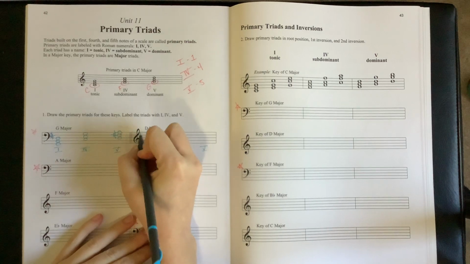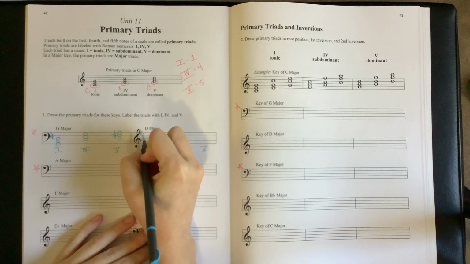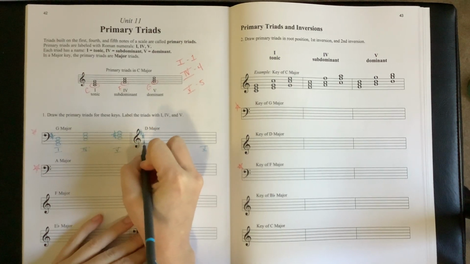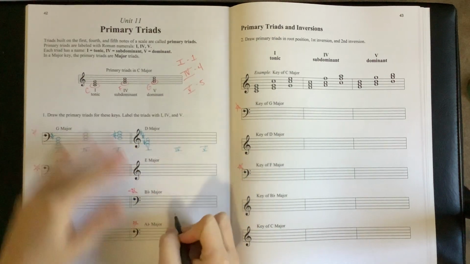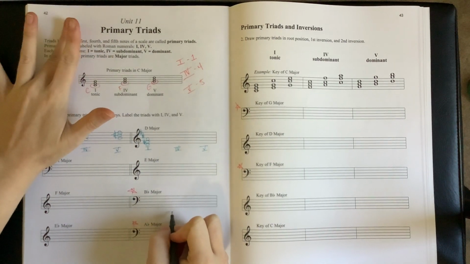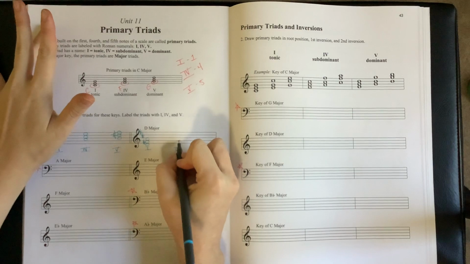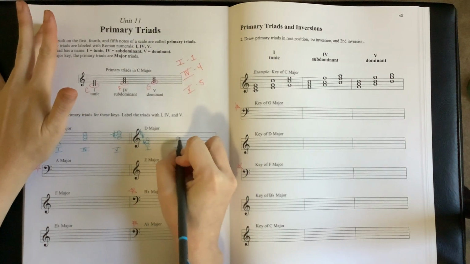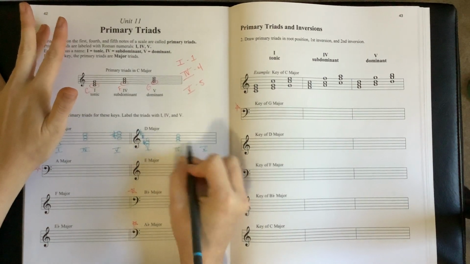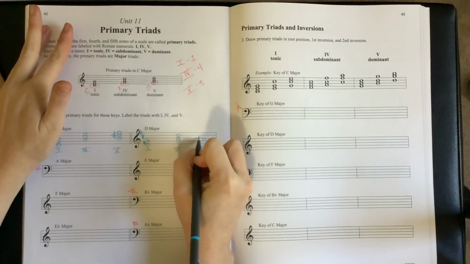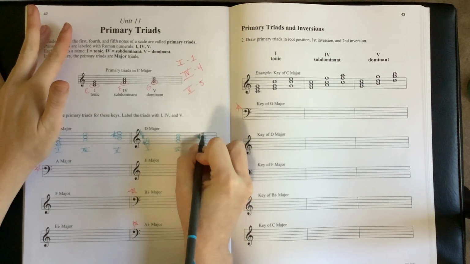So D, and there's an F sharp and a C sharp here. Don't forget that. F sharp, A, D, E, F sharp, and then G. G, B, D, and then 1 step higher than G is A, C sharp, E.